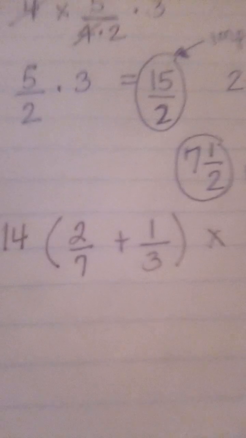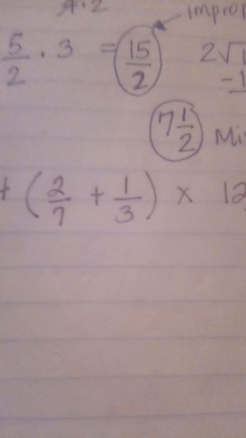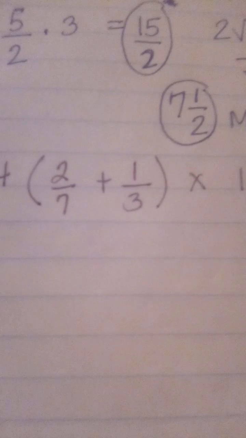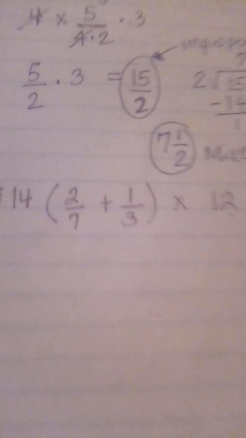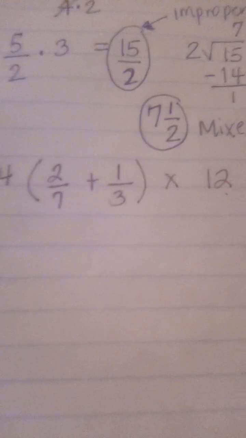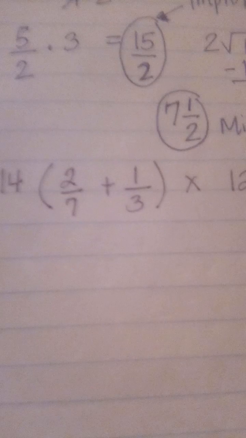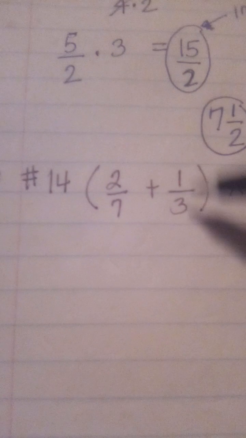Now we have 2/7 plus 1/3 in parentheses multiplied by 12. This is a little bit longer process. I will do my very best to help out with the problem. So you see the 1/3 right there? Pay attention to this and I will tell you why.